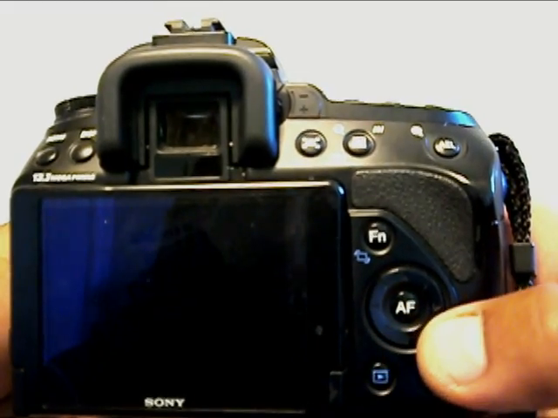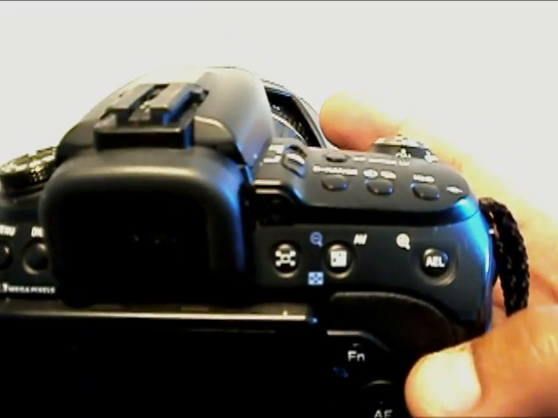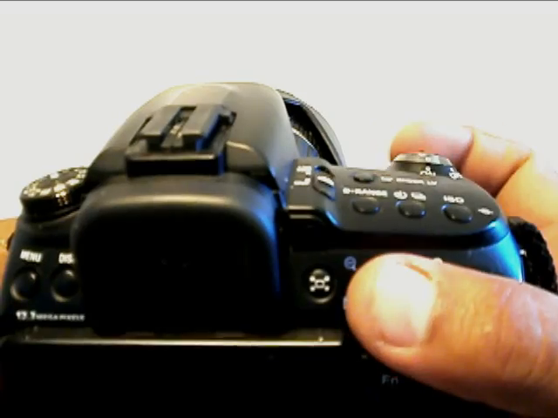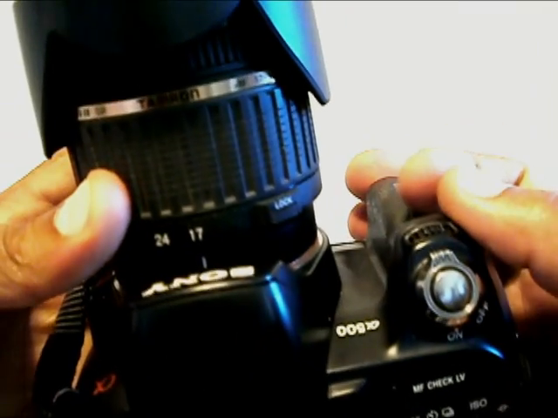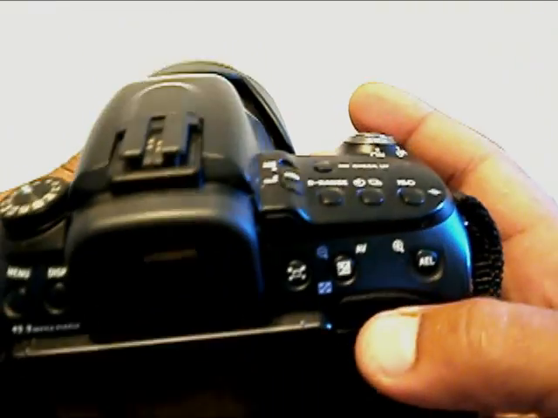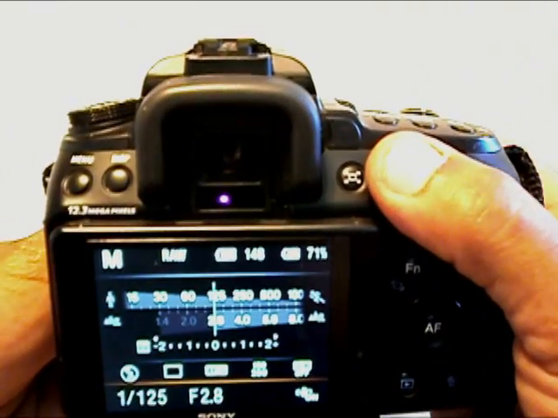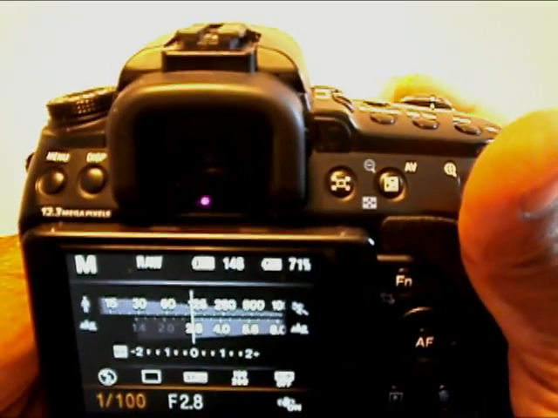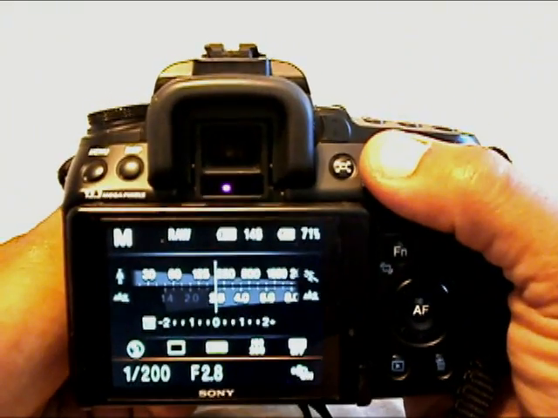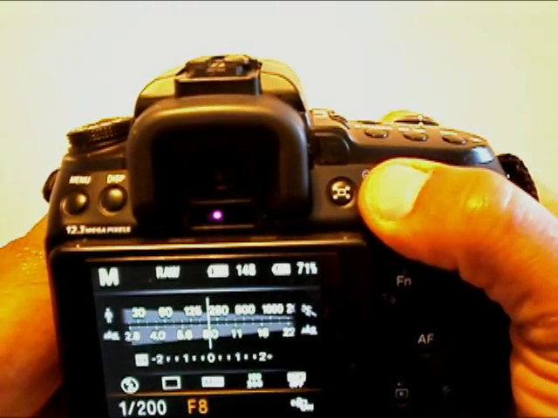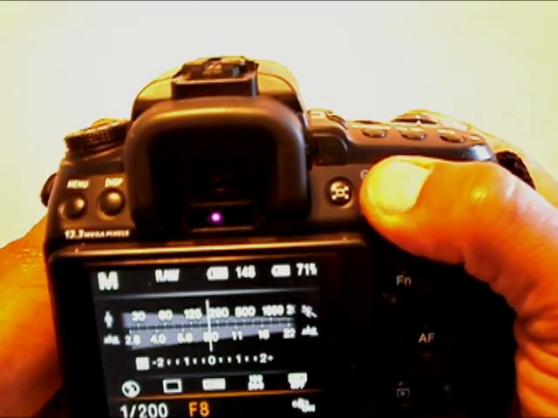This is the autofocus button right here. These buttons are for different functions. It's going to be different on every camera, so what's on my camera is not going to be on your camera. This is for my shutter and also how I do my aperture. Like for instance, if I press this button down, see that moves the shutter, speeds the shutter, slows the shutter. But if I press this button down, now it changes the aperture. See, 3.5, f5. So that's how I change my aperture and my shutter speed on my Sony Alpha 500.